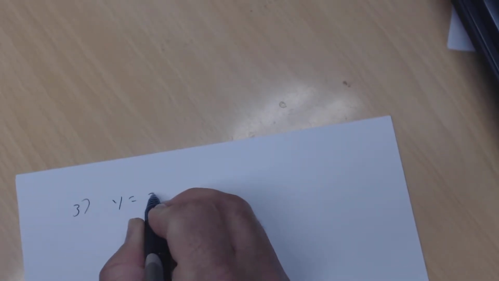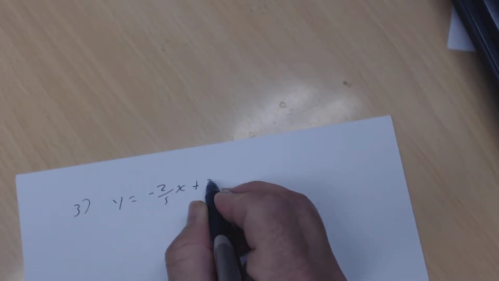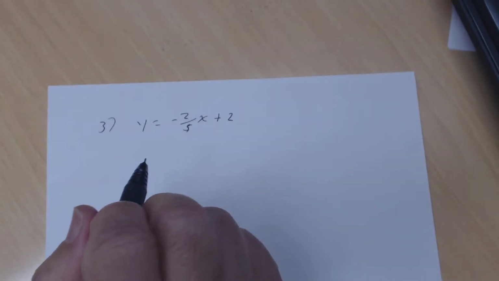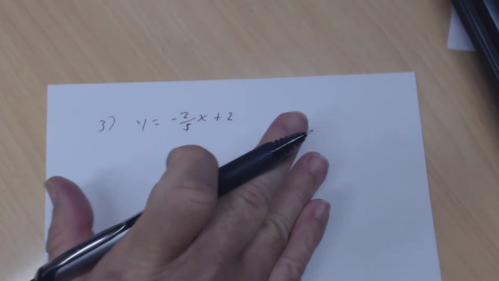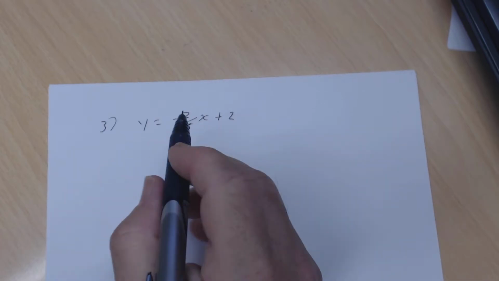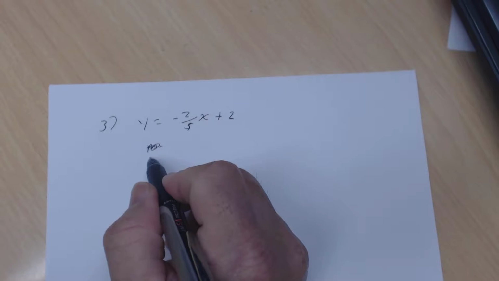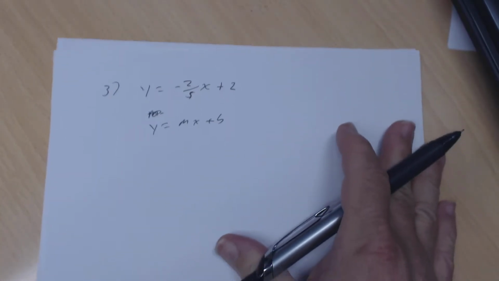All right, number 3. Suppose you had y equals negative 2/5 x plus 2. Now remember, they want you to use slope and y-intercept in these directions. It's going to say slope and y-intercept, so you must graph using slope and y-intercept. First of all, notice that this is in y-intercept form. y equals mx plus b. y is by itself, so that's slope-intercept form.